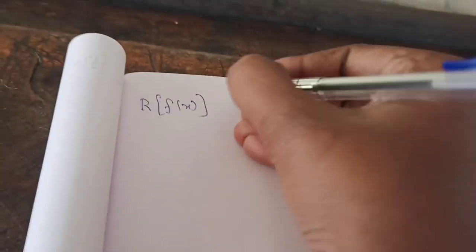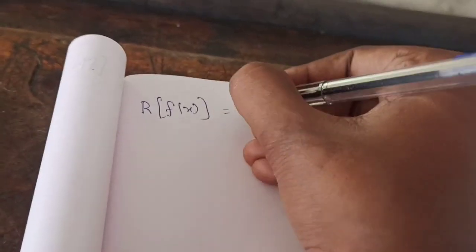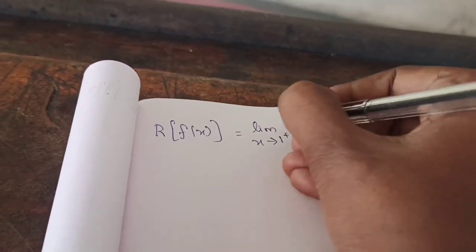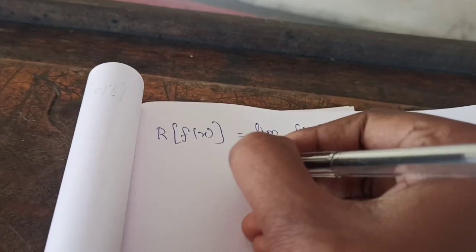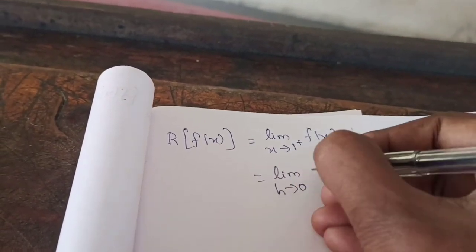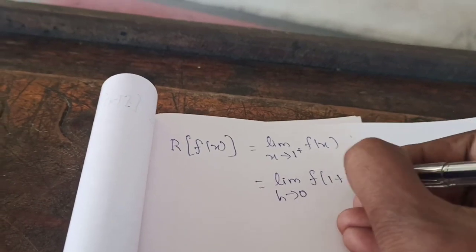R of f of x. So R of f of x means the right hand limit at x equal to 1. So limit x tends to 1 plus f of x is equal to limit h tends to 0 of f of 1 plus h.